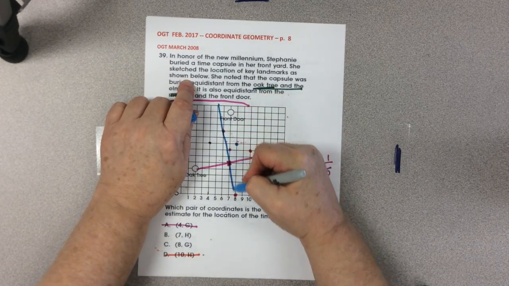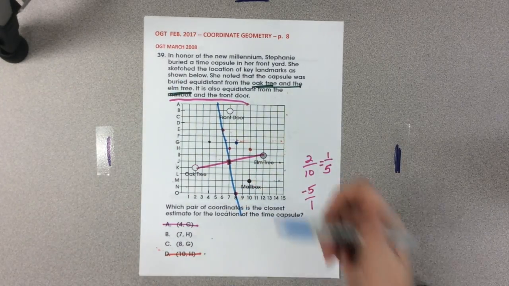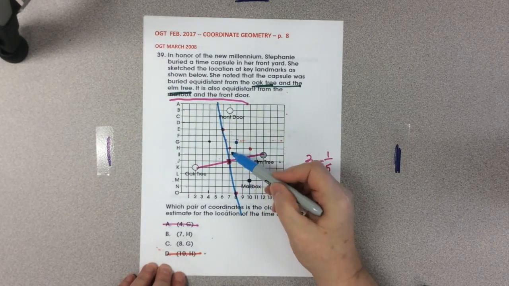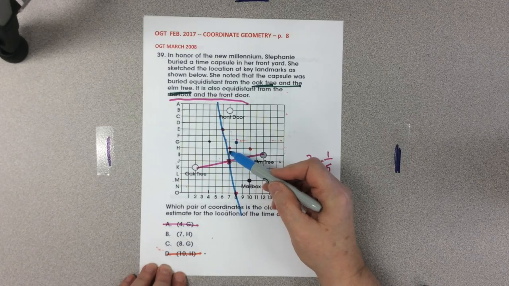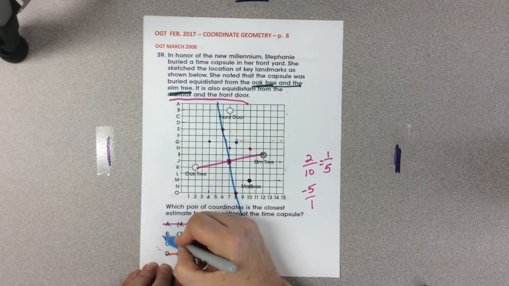And when I draw that, which point is closer to this perpendicular line? My point 7H or my point 8G? And we see that that is closer. So I am convinced pretty much that it would be point B.